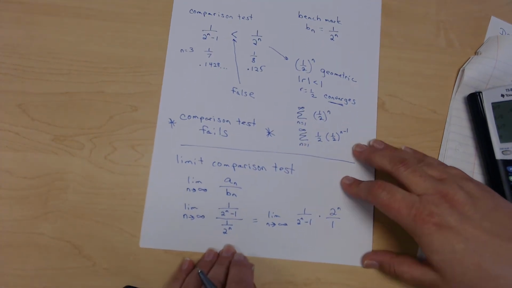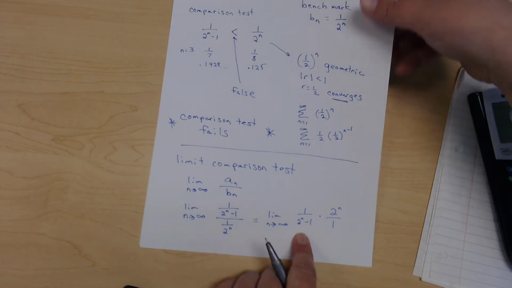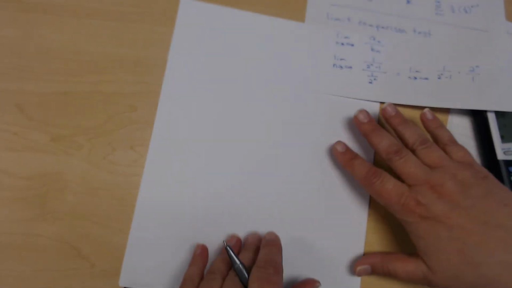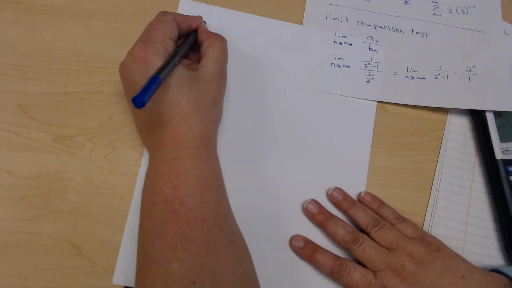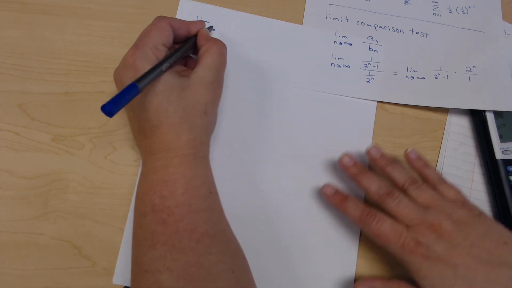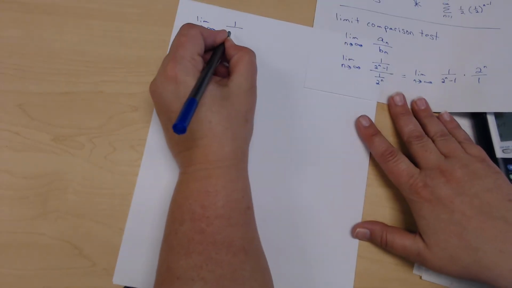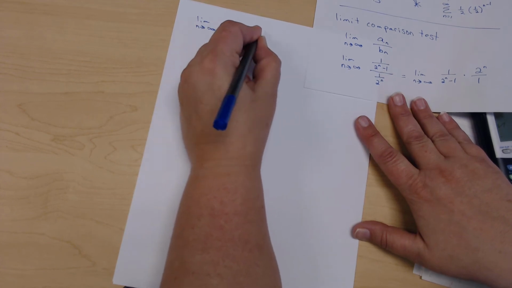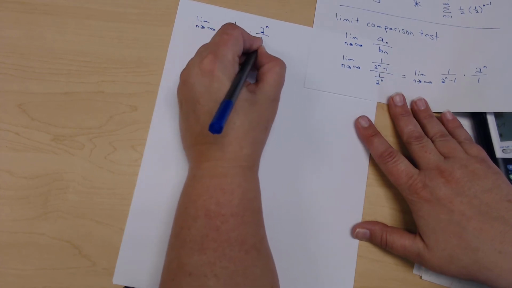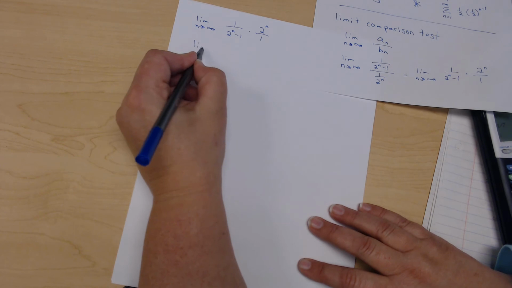Okay, so it's not a complete waste. Let me rewrite this though, because this is now important. Okay, so now we're trying to figure out this. The limit as n approaches infinity, and this is what we had written, 2 to the n minus 1 times 2 to the n over 1. This is a variation.